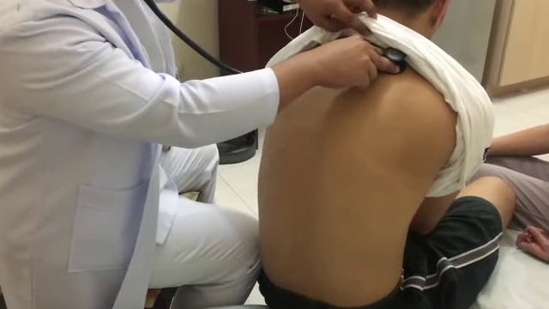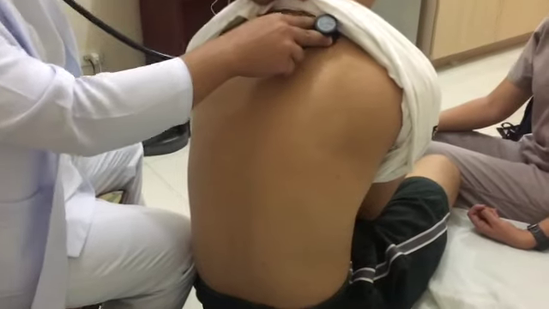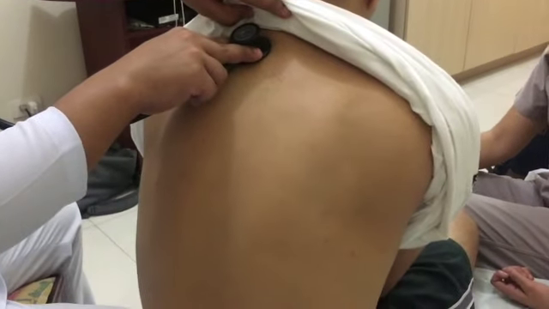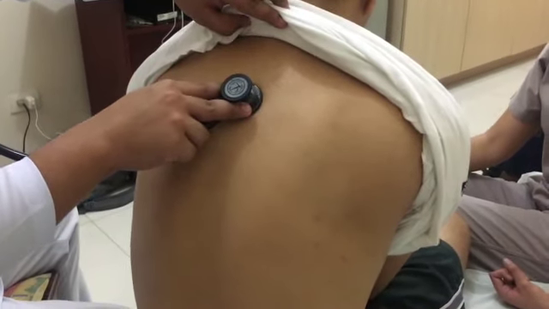Sige, check naman natin sa likod. Hinga na malalim.